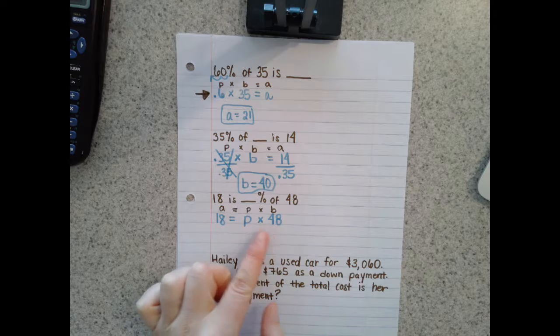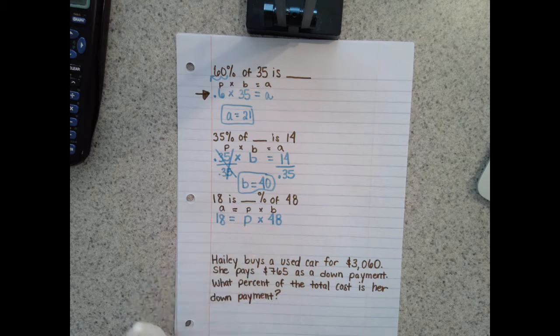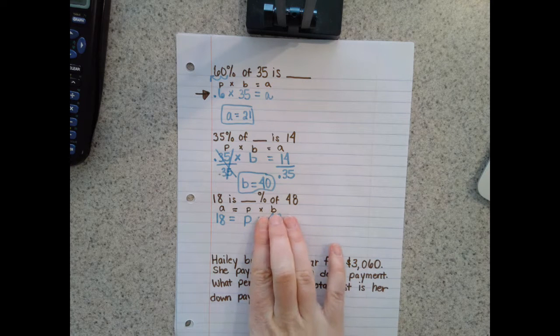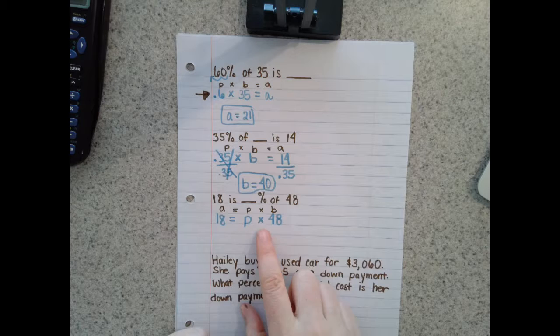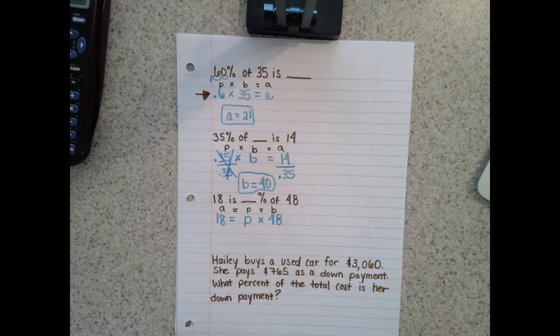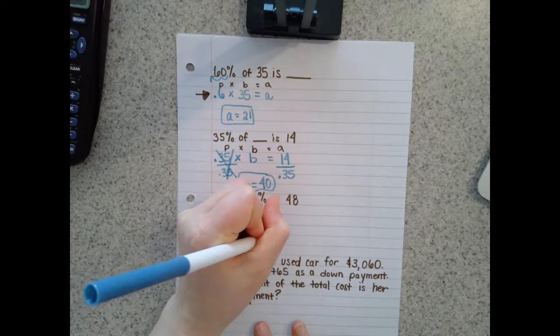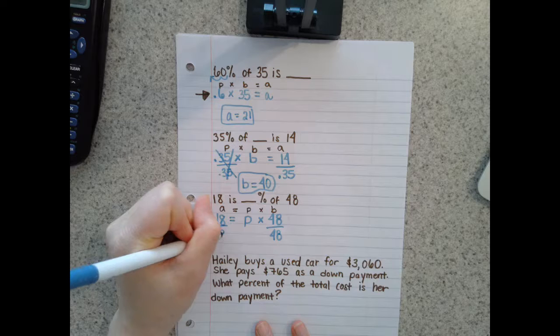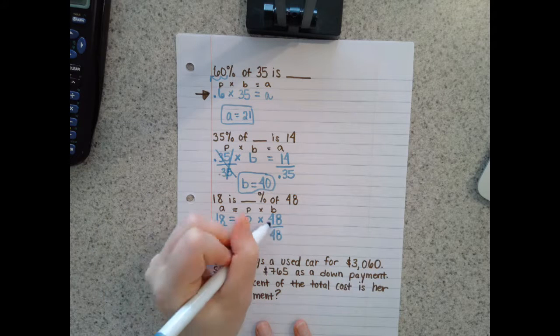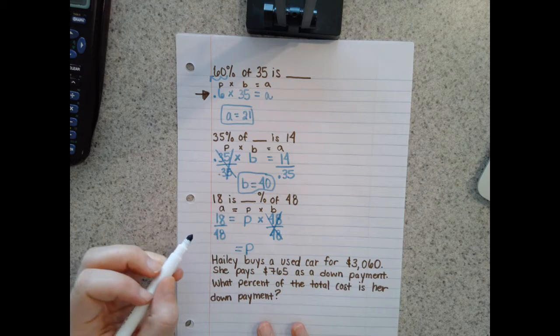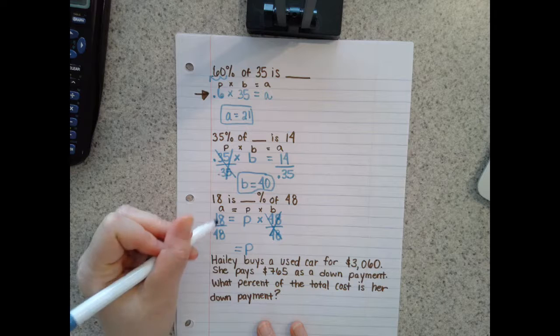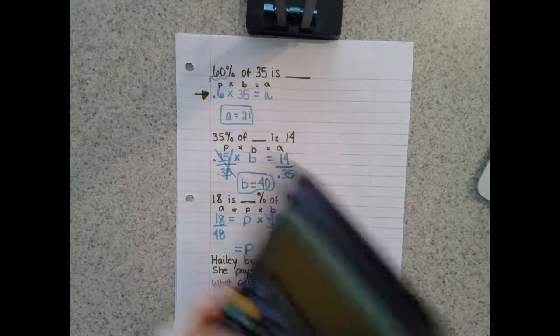To solve this equation, I want to get p all by itself on the right side of the equal sign. If I get rid of this times 48, it will read p equals answer. So I have to get rid of this times 48. The way to reverse timesing by 48 is to divide by 48 on both sides. 48 divided by 48, these cancel, and I'm left with p all alone on the right side equals, if I do this division, I'll be able to find my percent.